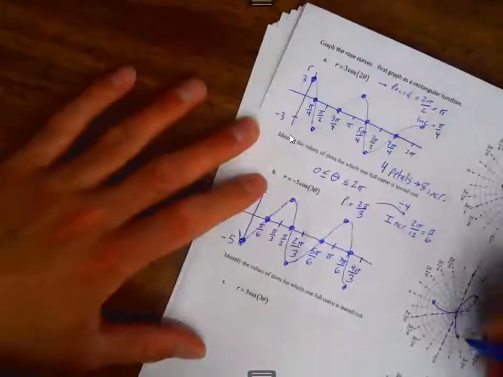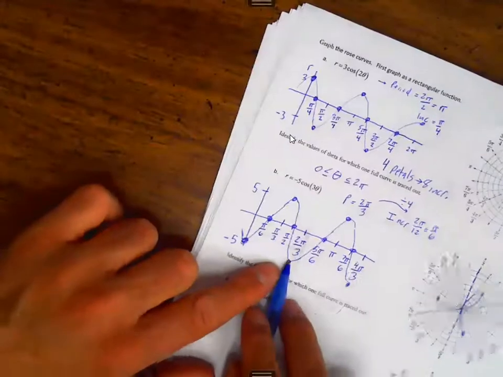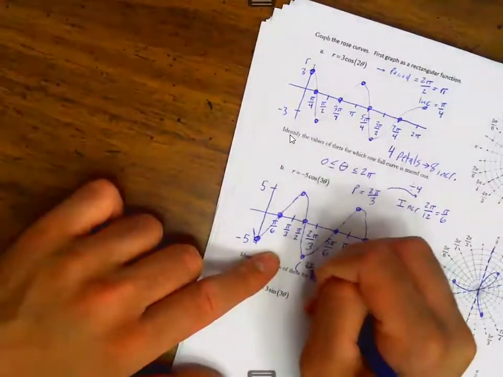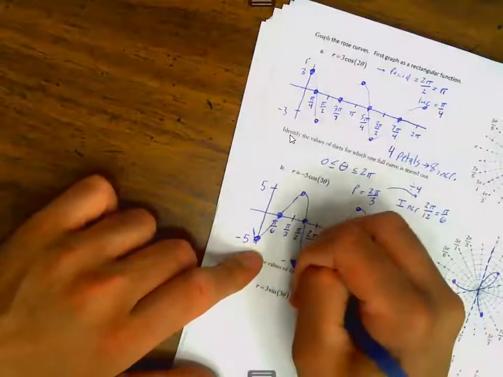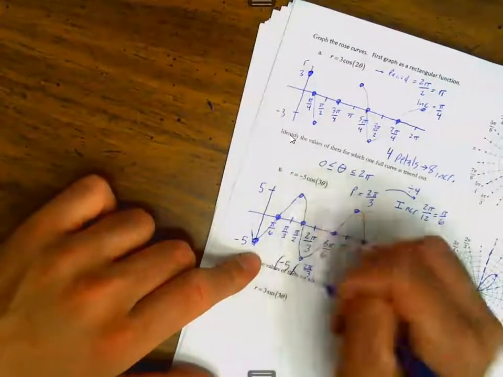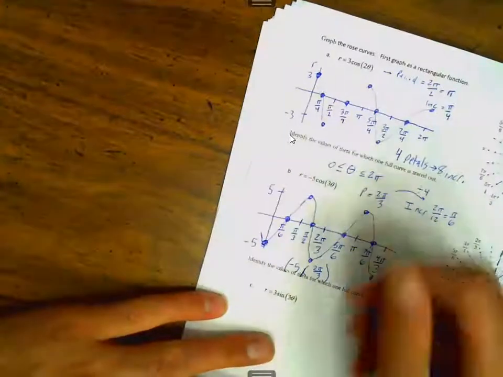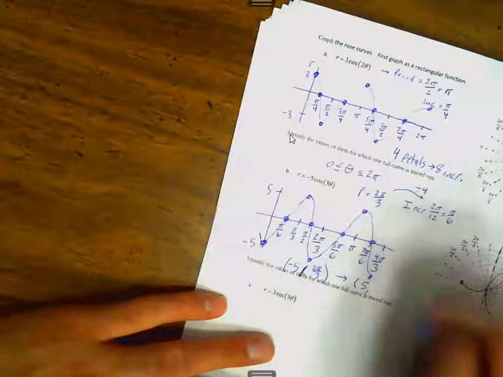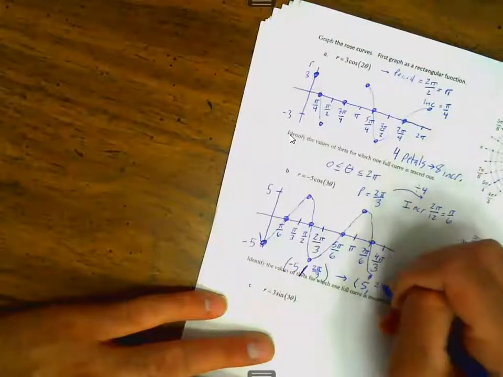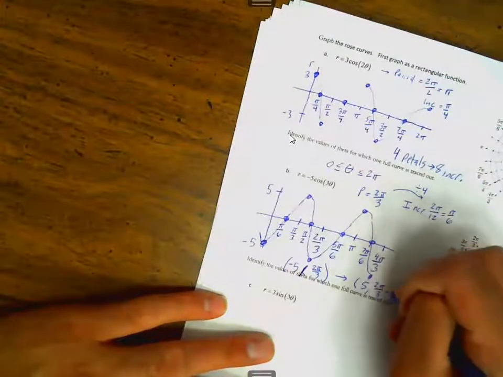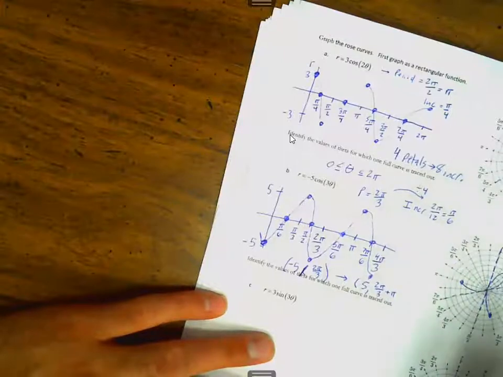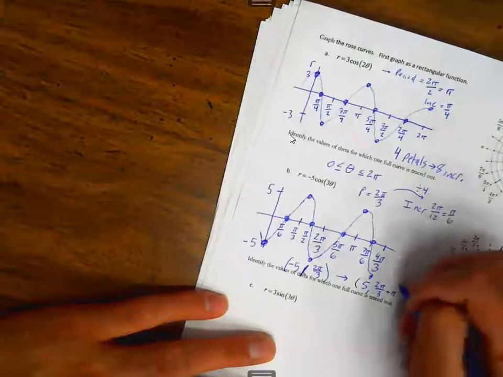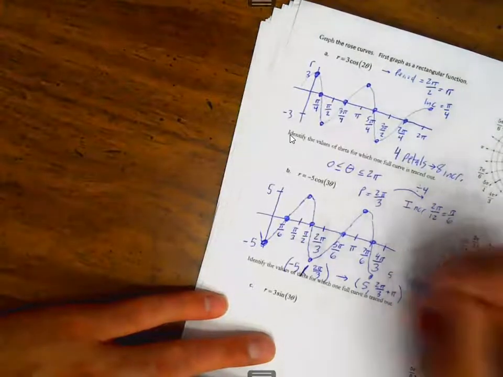Right here, we're plotting this point, which is 2 pi over 3 comma negative 5, but I wrote it in reverse. So negative 5 comma 2 pi over 3. According to that rule, that is the same thing as positive r, but 2 pi over 3 plus pi. If you look at 2 pi over 3 and then go plus pi, we end up right over here at 5 pi over 3.